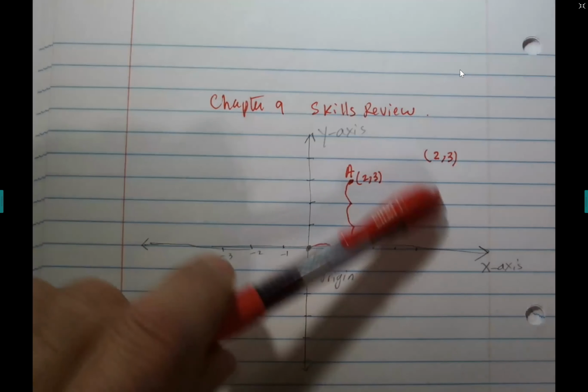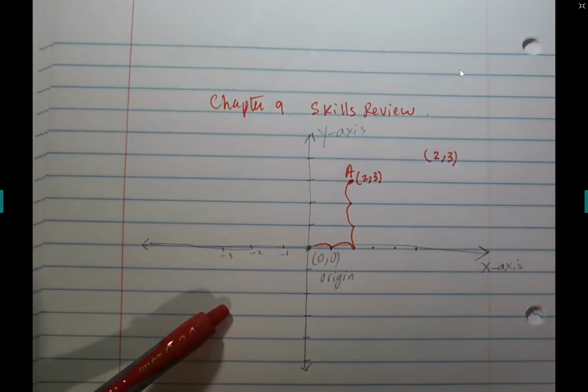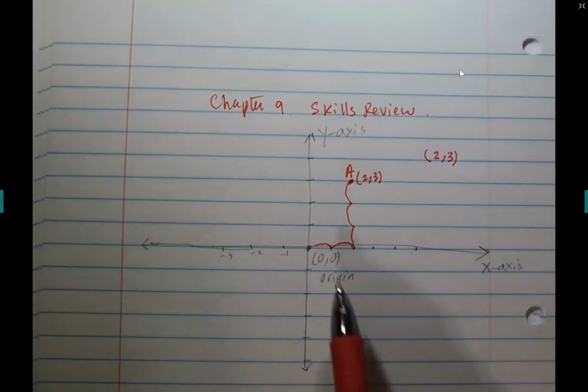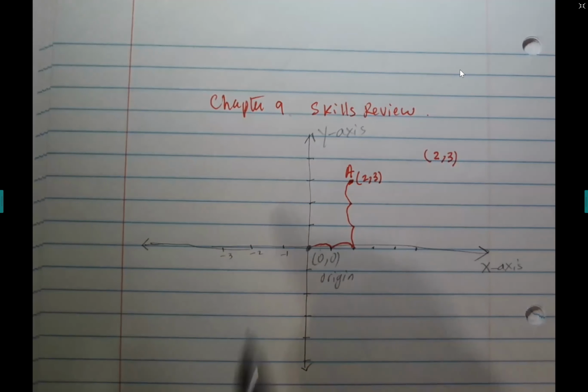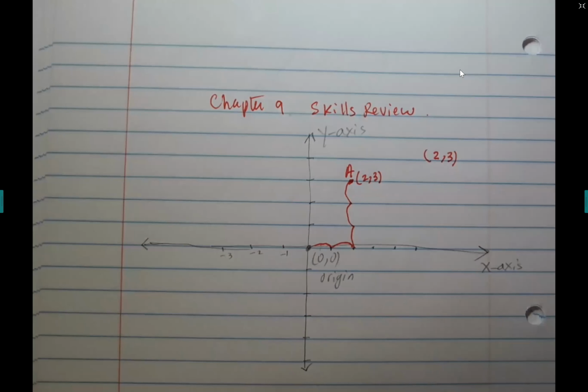This is called quadrant 1. This is quadrant 2. This is quadrant 3. And this is quadrant 4. Here, the x is positive and the y is positive. And to be honest with you guys, in this chapter, we are interested only in quadrant 1, where the x is positive and the y is positive. In real life, most values are positive, and that's what we are interested in. So you'll be working mainly in this quadrant 1.